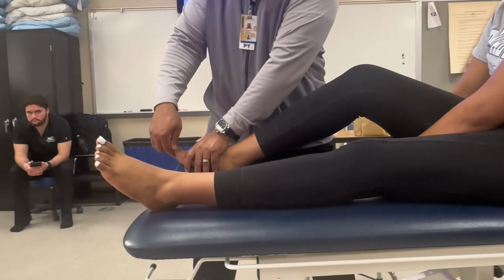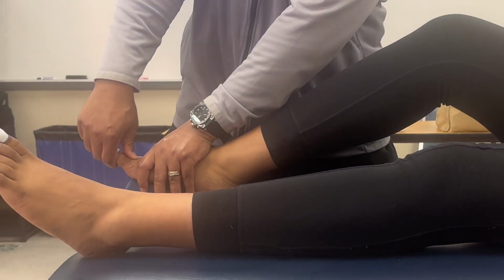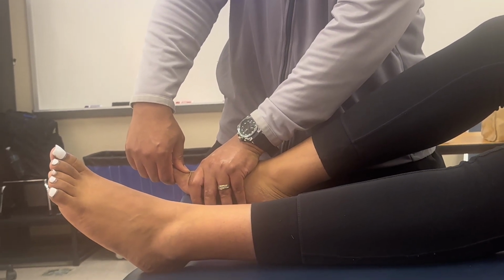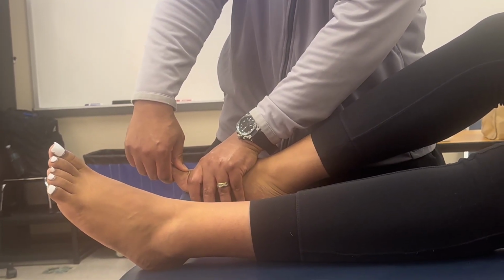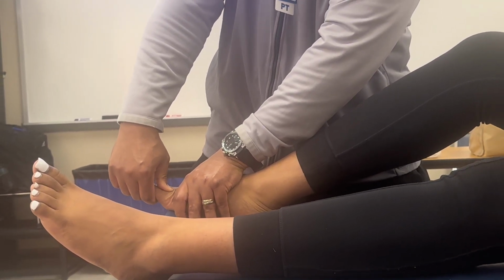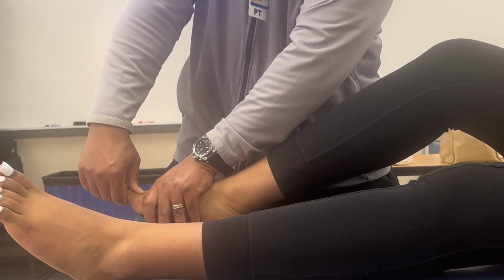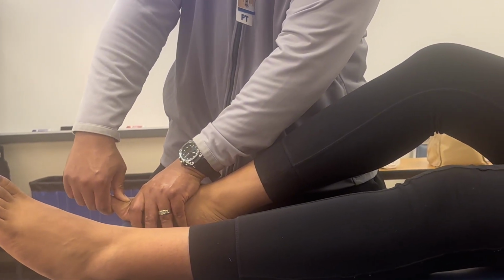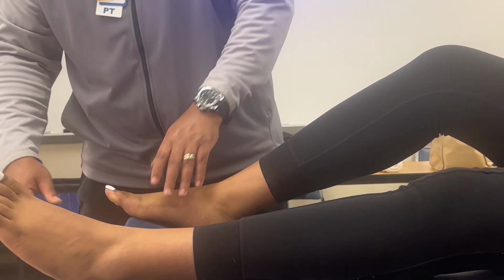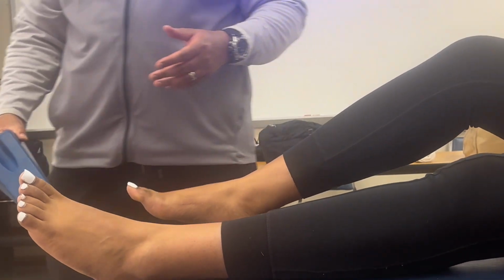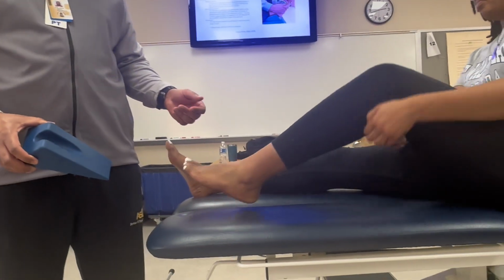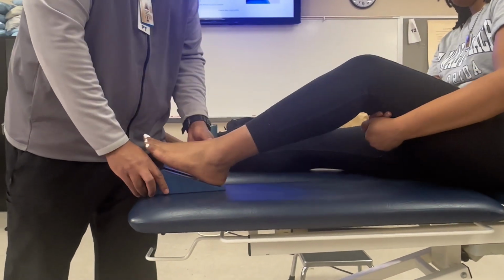So I'm going to place her into extension, and now what I'm going to do is bunch up the skin, slightly unload the joint. So I'm going to slightly distract the joint, and then apply the plantar glide. I'm at the foot now, so plantar. Again, I'm notating the quality of motion. That was smooth. No abrupt motion, nothing stopping me. No clicking, clunking, no grinding. That was good for quality.